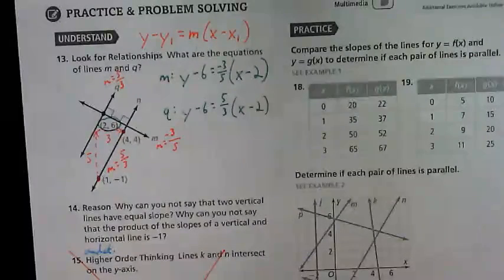Undefined. And the reason it's undefined is because the change in x, well, x doesn't change. It stays at the same x value at every single point. So the change in x is 0. So you have a 0 on the bottom of your fraction for your slope. If you have 0 on the bottom of a fraction, that's what makes it undefined. So even if I wrote out the slope in terms of 2 points, I'd have a number over 0.